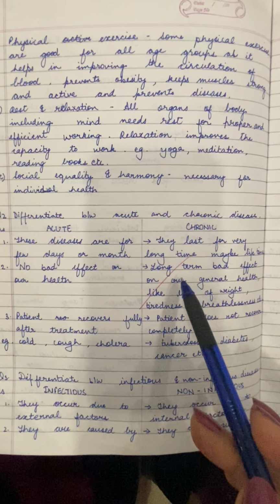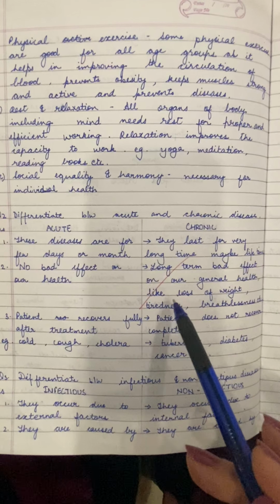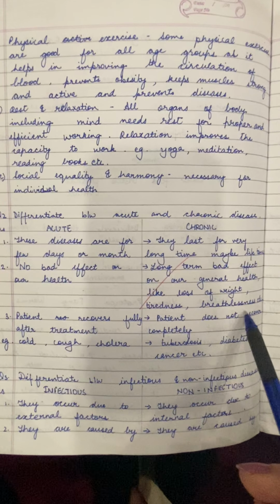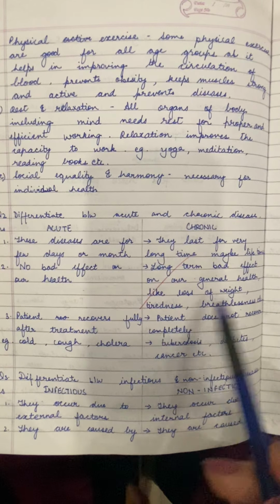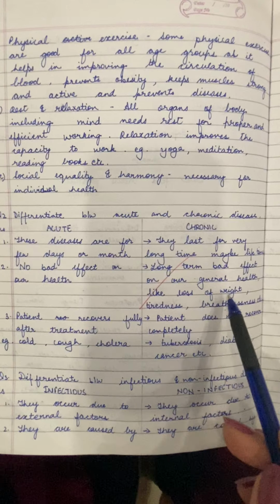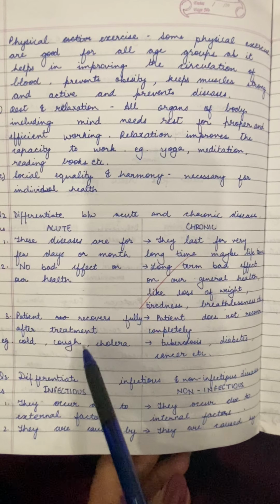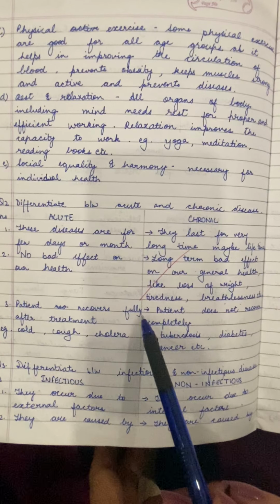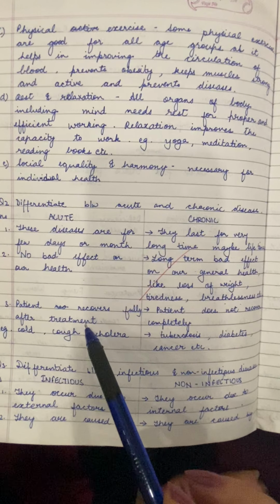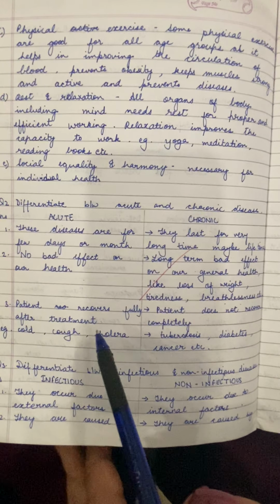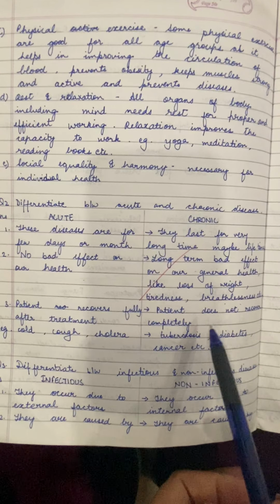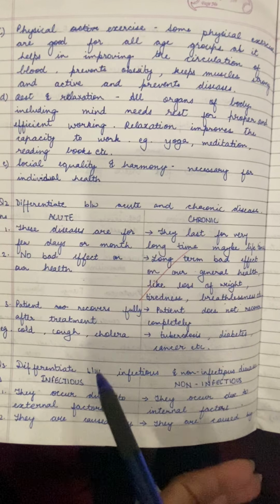Whereas the chronic diseases have long-term bad effects on our general health. Like a person may lose weight, or he remains tired all the time, or he remains breathless, or he remains inactive, he has less stamina, less energy, and so on. So the chronic diseases make the body generally weak. Then in the acute diseases, the person usually recovers fully after the treatment. Once the person is treated, when he had stomach upset, some food poisoning, maybe it takes about a week or 10 days, then he recovers fully and is back to his normal health. Whereas in the chronic diseases, the person does not recover completely. So that disease is maybe going to be with him for the lifetime and he has to live with it.